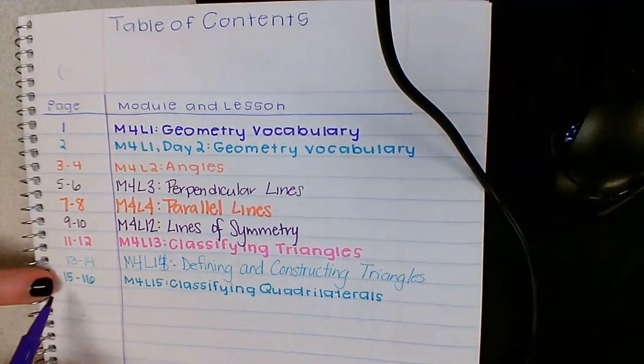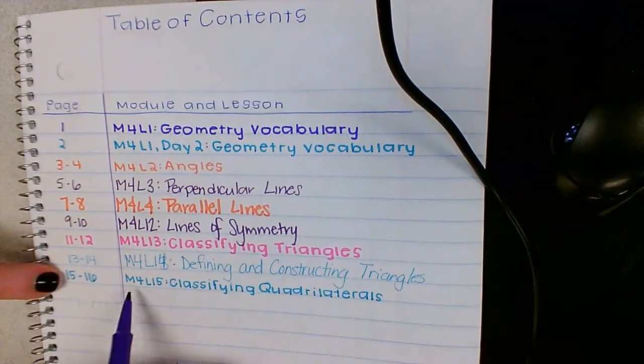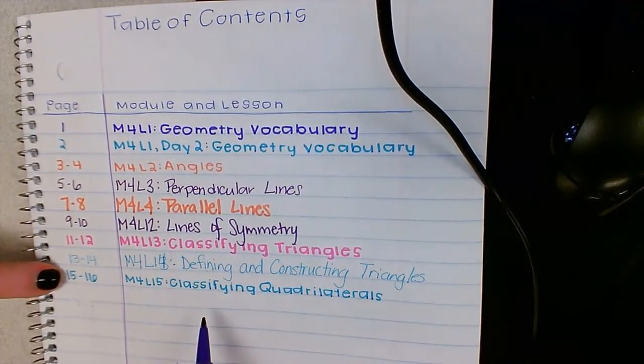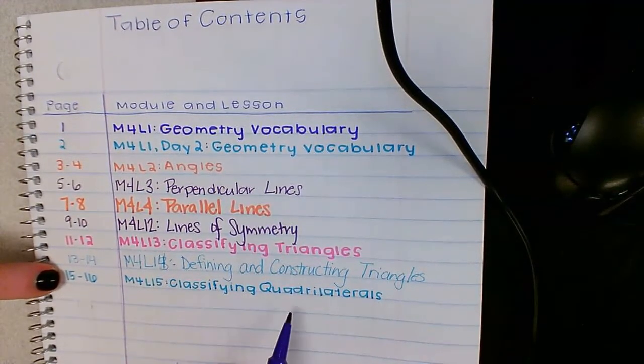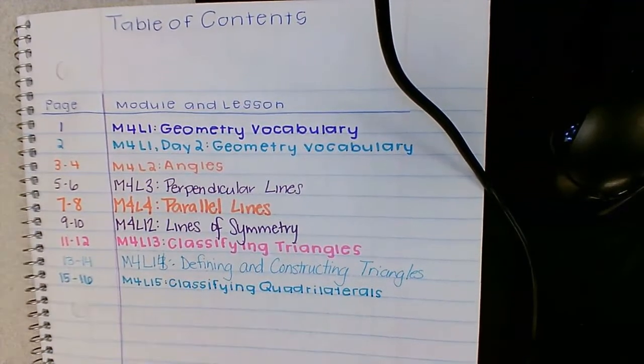Fourth grade, our next lesson will be 2 pages. So for me, that's 15 and 16. We're working on Module 4, Lesson 15, and this lesson is called Classifying Quadrilaterals. Both of these words might feel unfamiliar, but not for long.